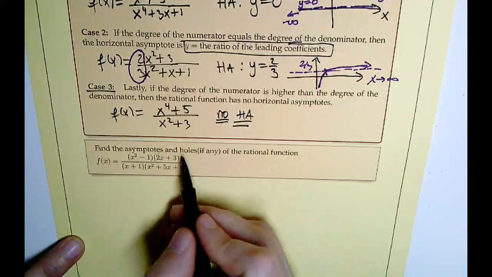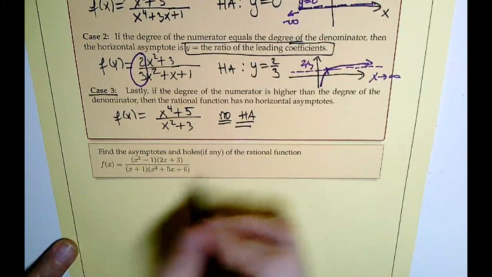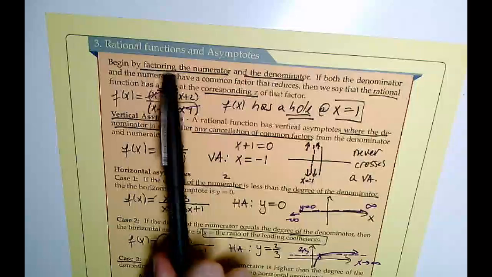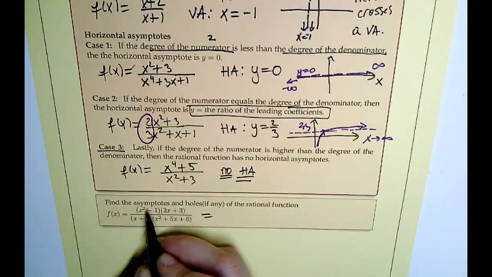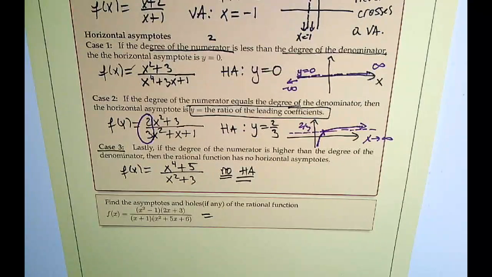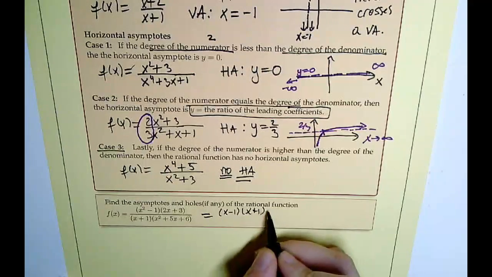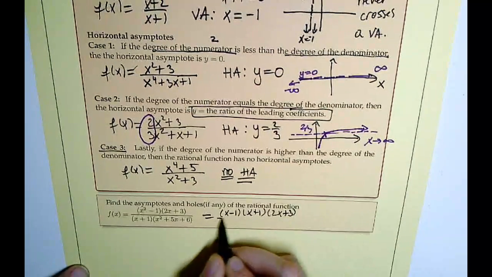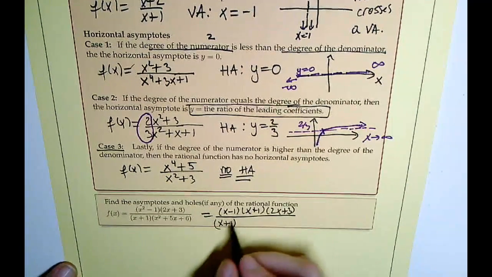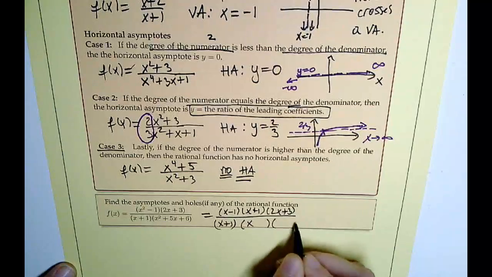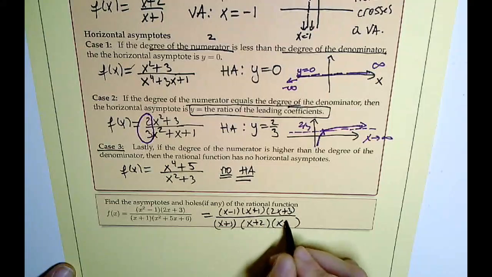All right, so let's find the holes and horizontal asymptote of this function. The first step is to factor the numerator and the denominator. It's almost factored, but I can also factor the x squared minus 1. And x squared minus 1 is x minus 1 times x plus 1. And then I have the 2x plus 3. And then the bottom, I can also factor x squared plus 5x plus 6. That's two numbers multiplied together that give me 6 and added together give me 5. Well, it's 2 and 3.